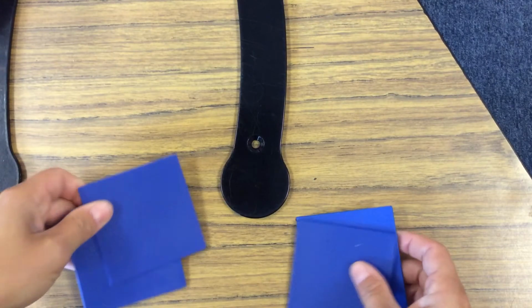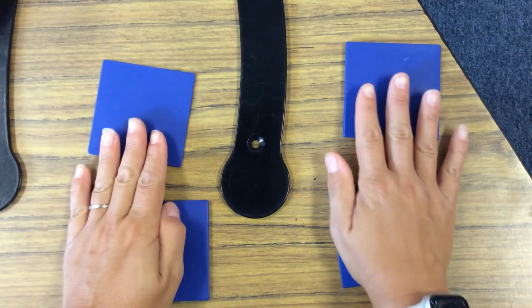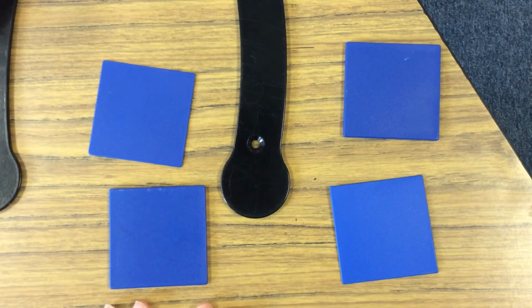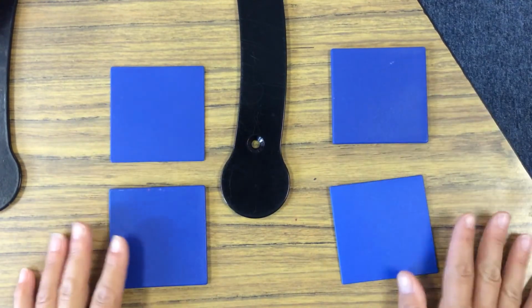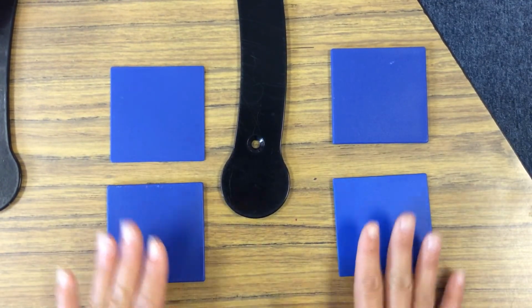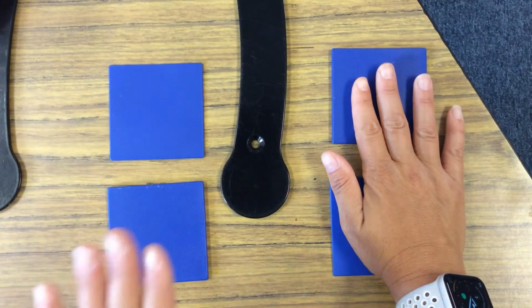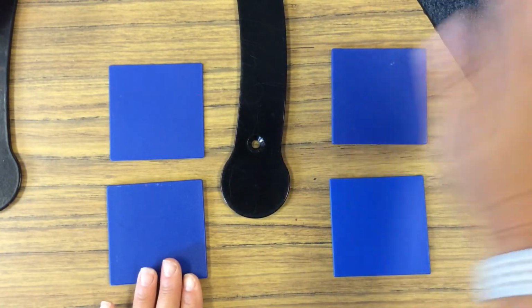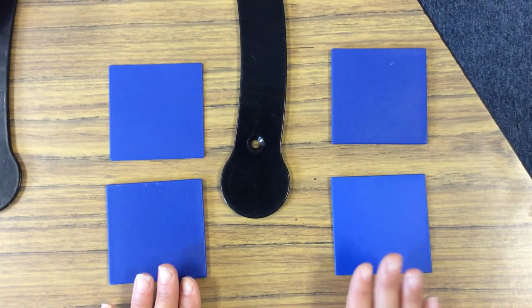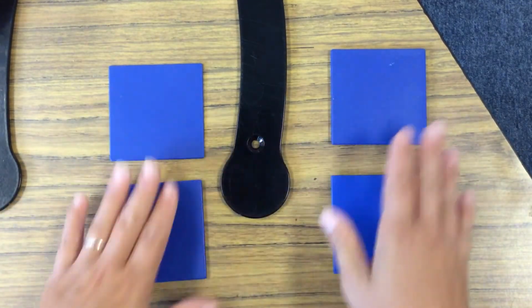Okay, what if I had this? Are they the same? Yes. So it's the same shapes, it's the same colors, and then it's the same amounts. How many are here? That's right, 2. And how many are here? That's right, 2. So 2 and 2 are the same.